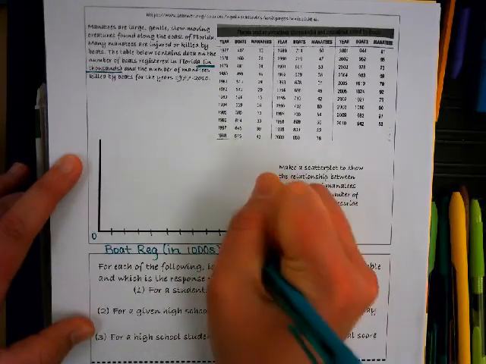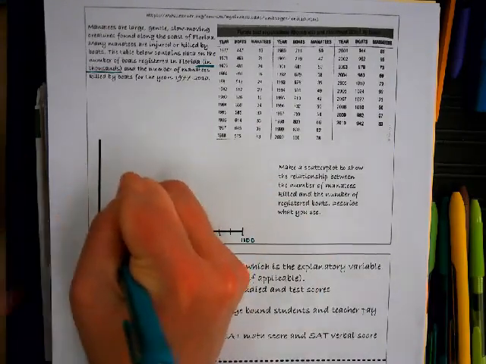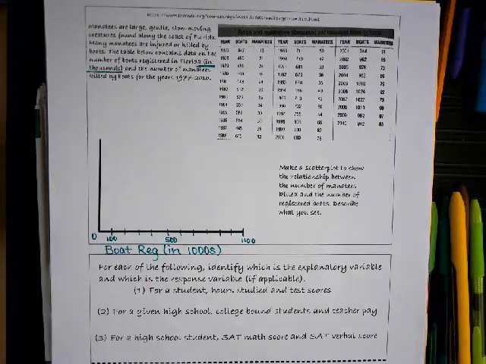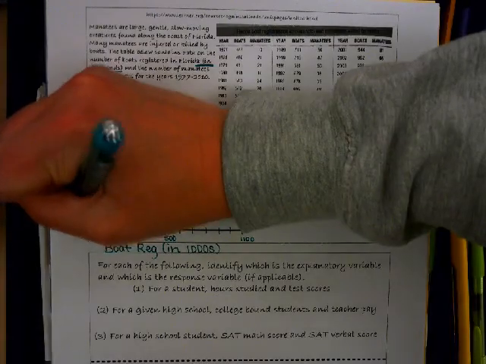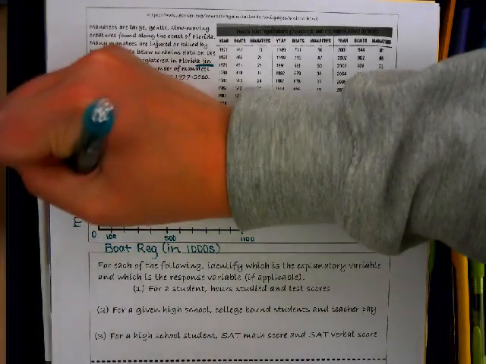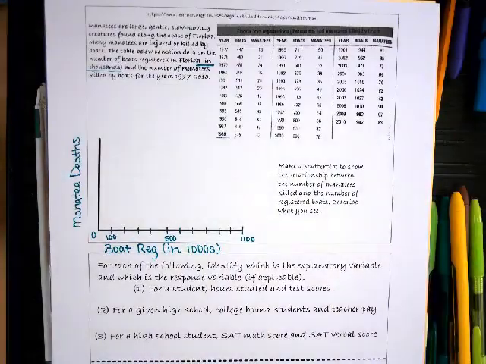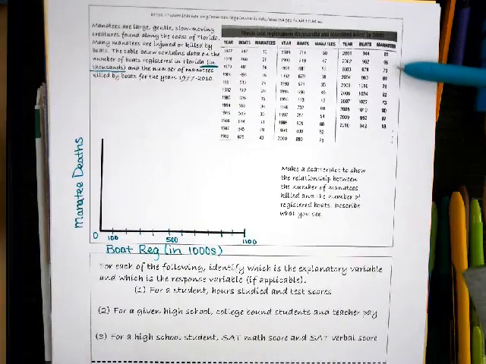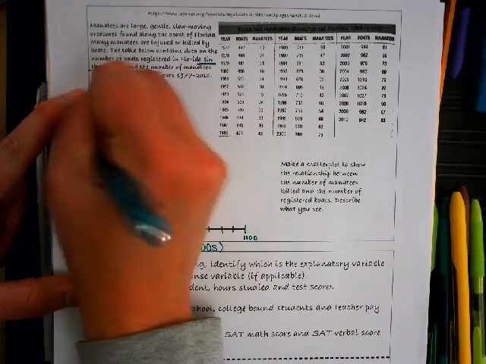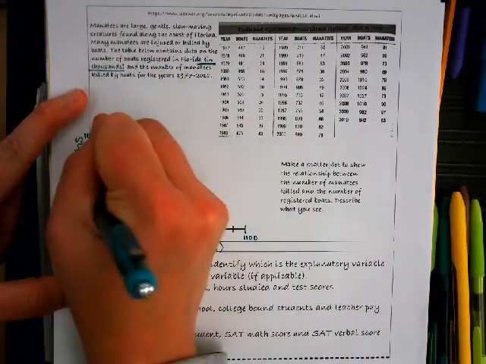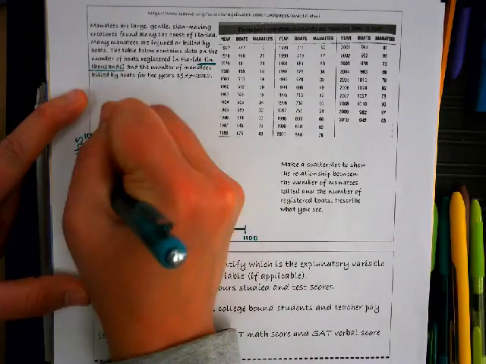500, 100, and then the response is manatee deaths. And I think the closest, we got upwards towards 100, but we never broke 100. So we'll go to 100 there. And then that's 50, 10, 20, 30, 40, 60, 70, 80, 90.